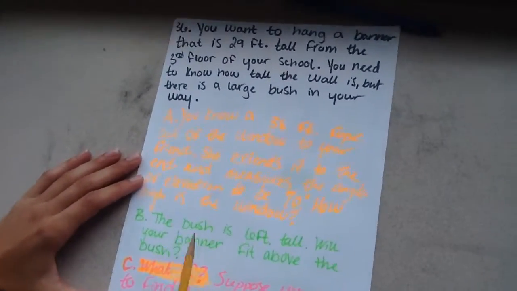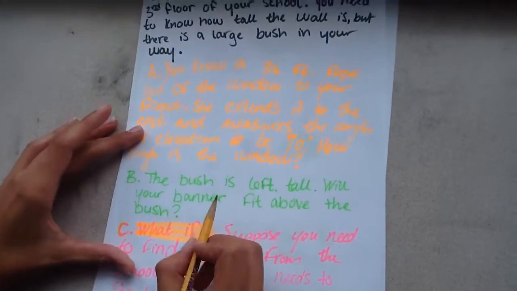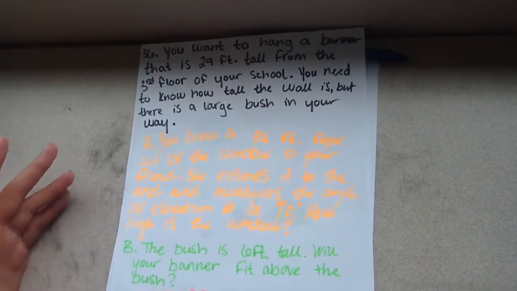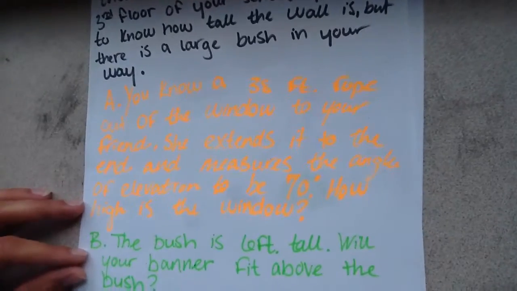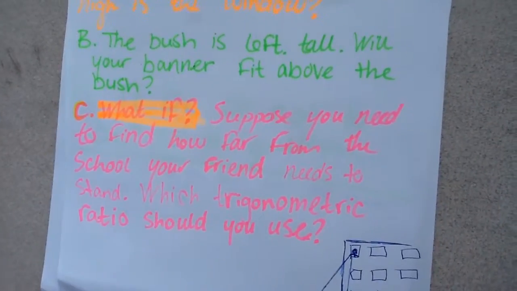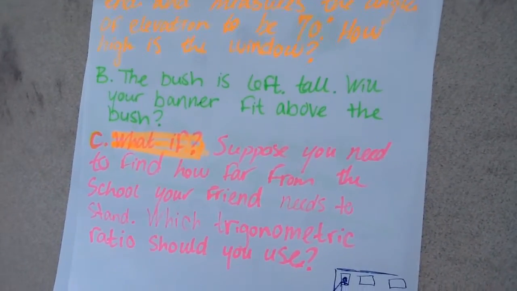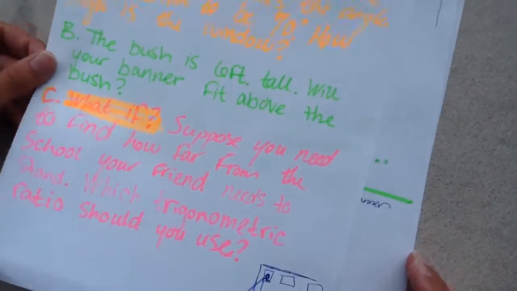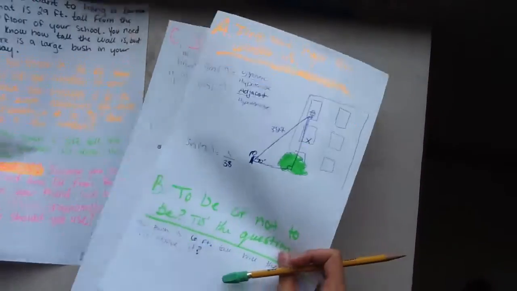For B, the bush is 6 feet tall. Will your banner fit above the bush? And for C, it's a what-if question. Suppose you need to find how far from the school your friend needs to stand. Which trigonometric ratio should you use?